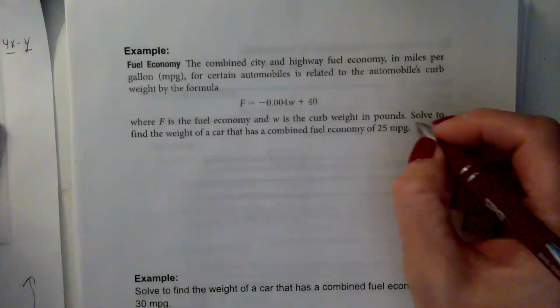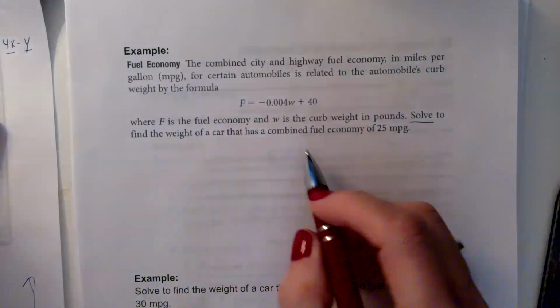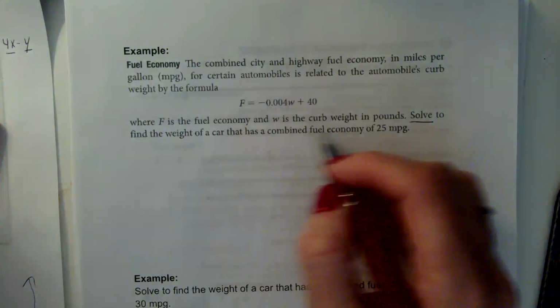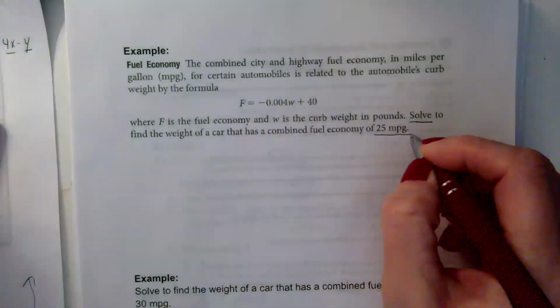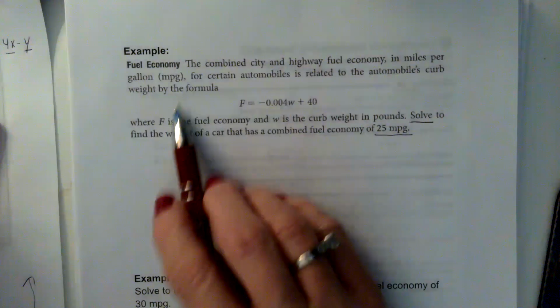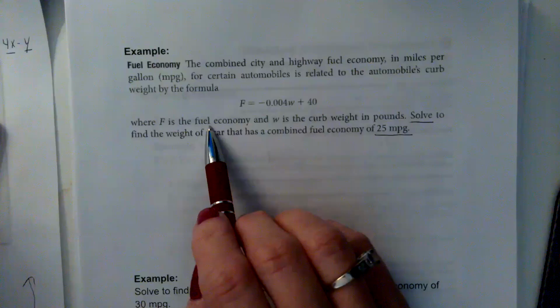So they want us to solve, which means we need to solve for a letter, but I don't know what letter I'm solving for. It says the combined fuel economy is 25 mpg. MPG, they said, was F. F is the fuel economy.